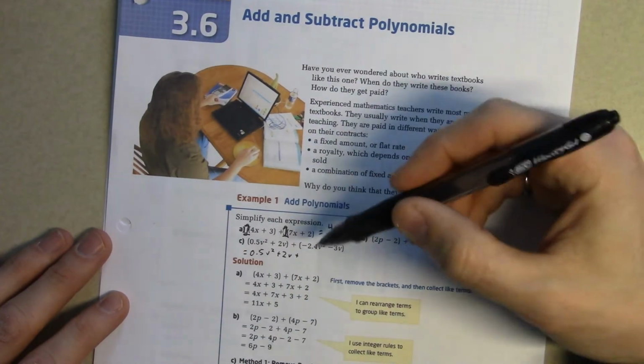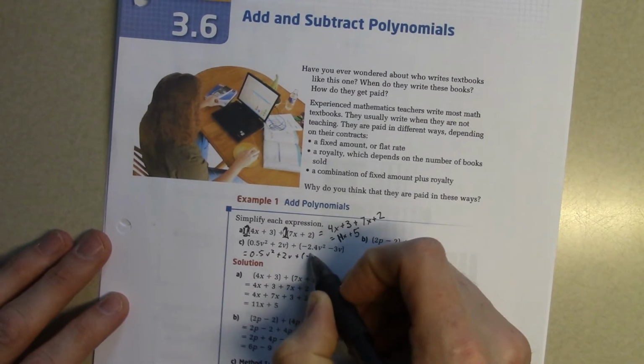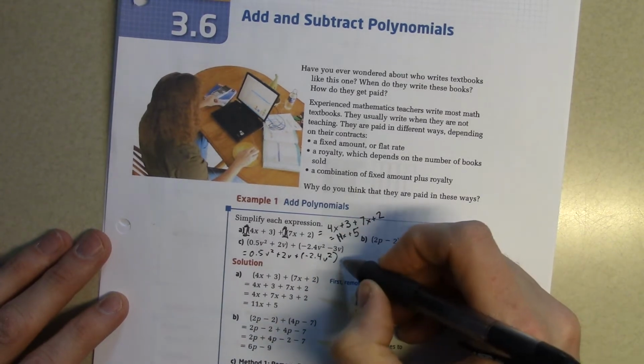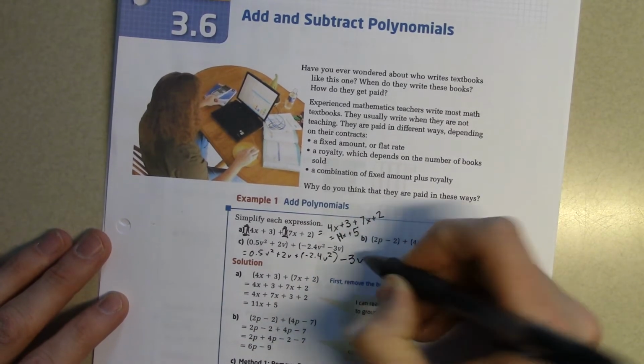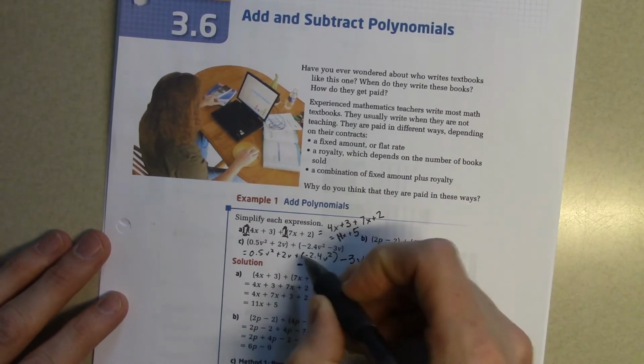So here, plus negative 2.4. I could write that like that. Keep the negative in a bracket, and then negative 3v. Or I can change this plus negative to just a negative. Okay?